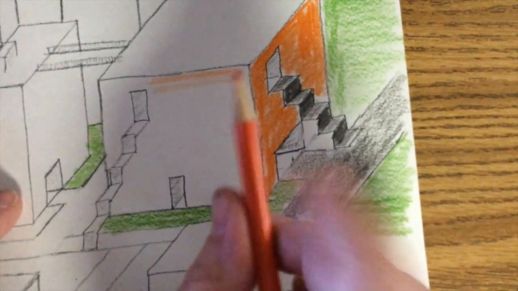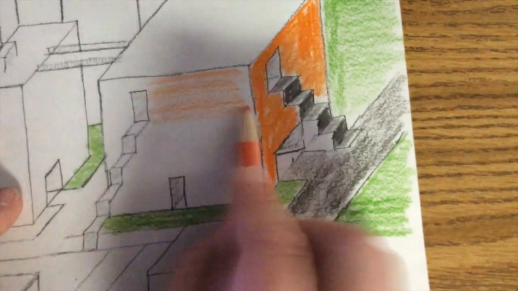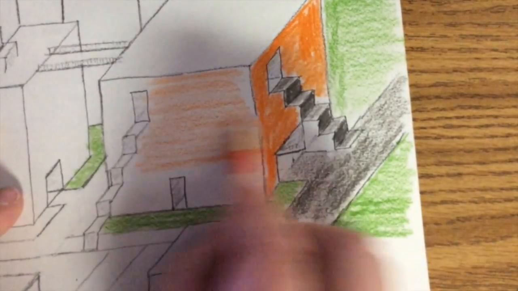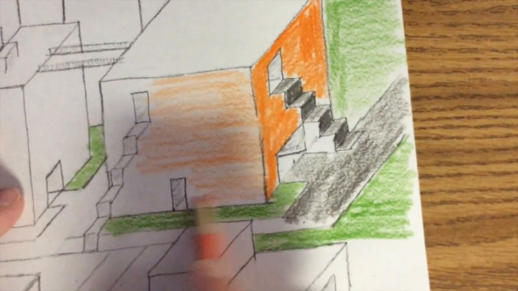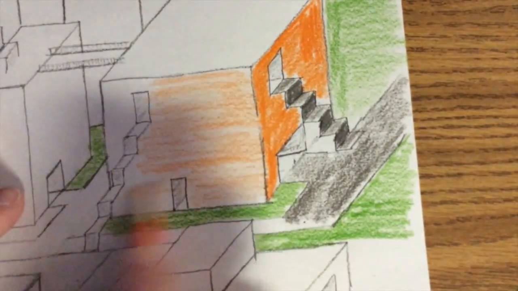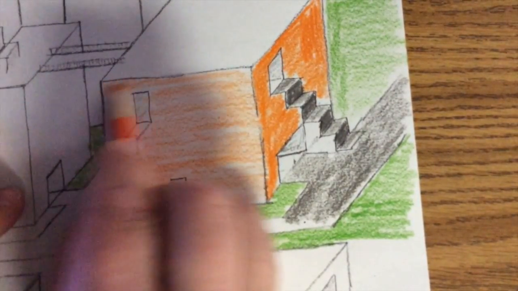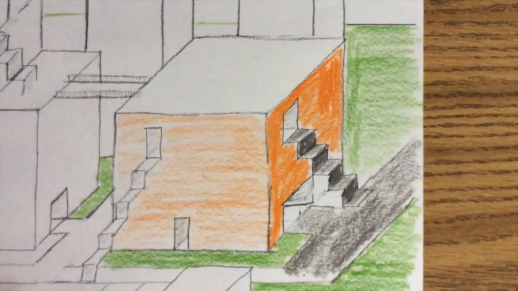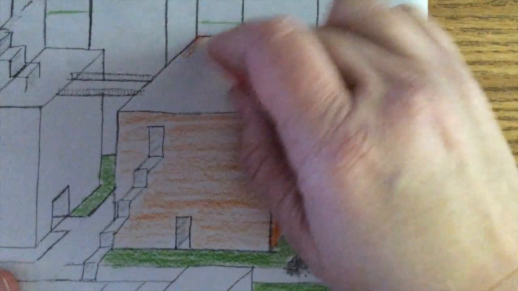See how I start holding my pencil way back here, and that makes it so that there's less pressure, and so when I color it colors in much lighter. And see how that looks more three-dimensional now? And then I would also color lighter up here because the sun is on the rooftops, right?